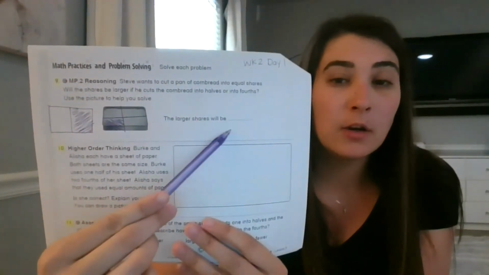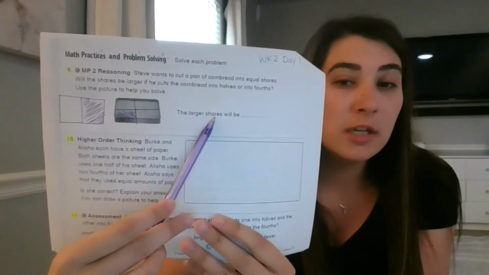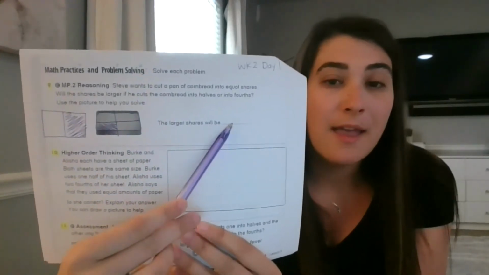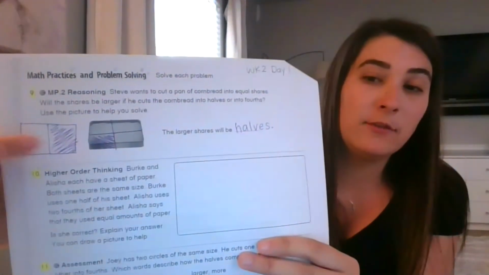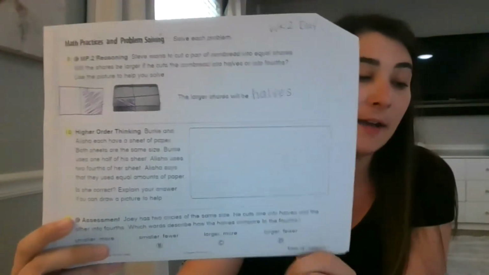So right here, we are going to write the larger shares will be halves. We are going to just write halves because that one is bigger. If we were really hungry, we would eat from here. Go ahead and write halves.